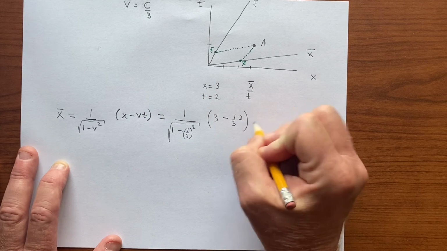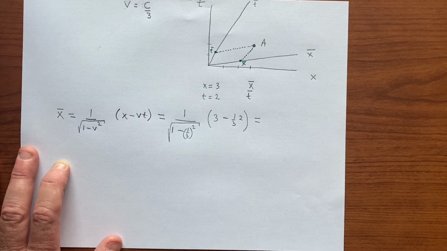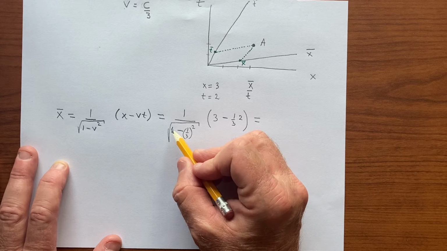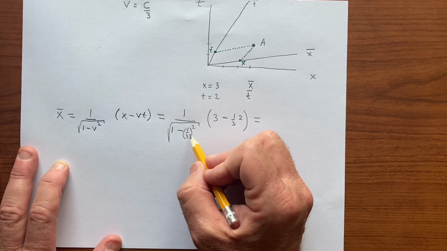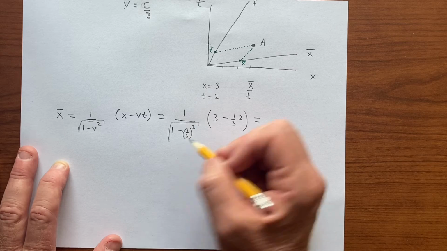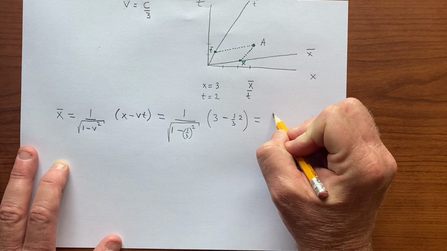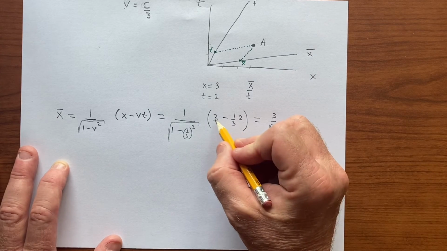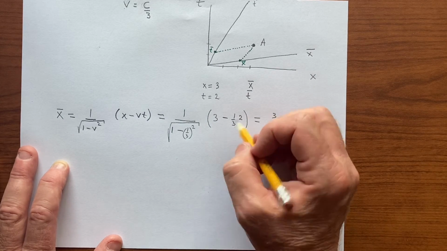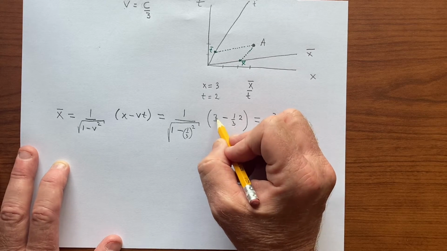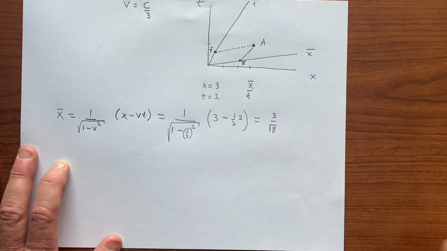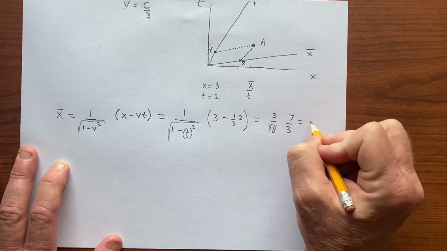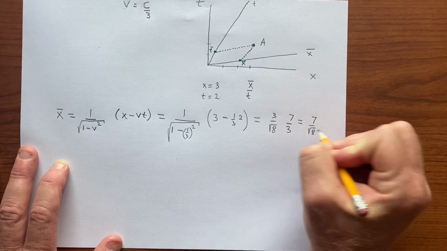So that's 2/3. And so what do we get here? We have 1/9 here. We have 9/9 minus 1/9. That's 8/9. So let me take the square root of that. So we get 3 over the square root of 8. And here we have 3 minus 2/3. What's that? Well, the common denominator is 3, so this becomes 9 minus 2 over 3. That's 7 over 3, and that gives us 7 over the square root of 8.